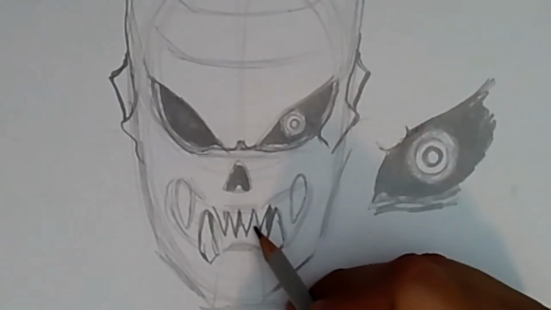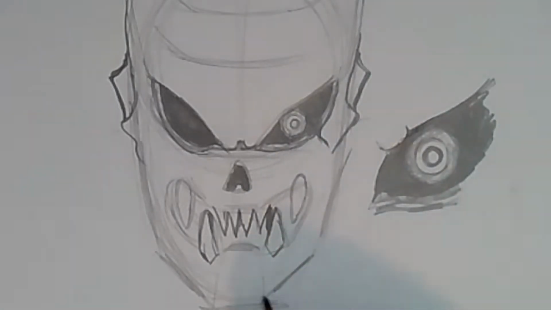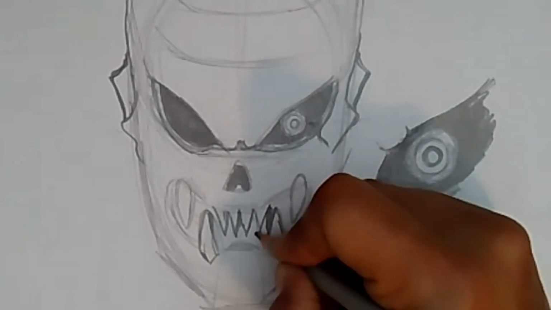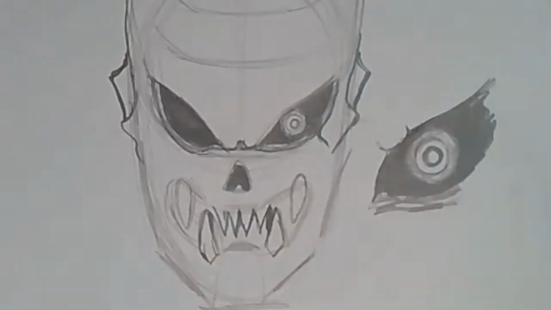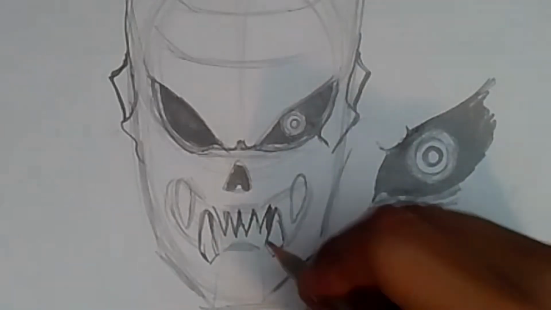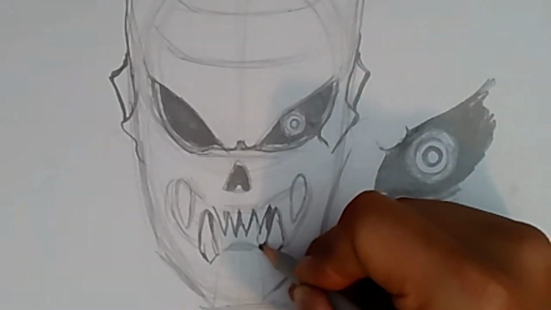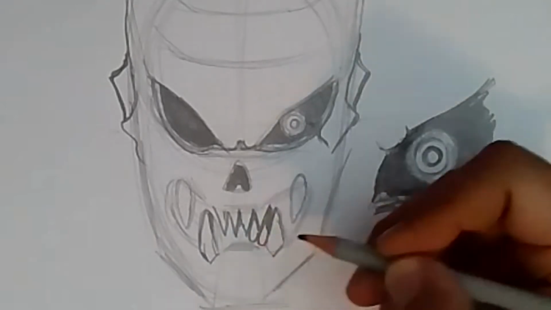All right, so that's my top teeth, and the bottom teeth just kind of fit in between those. I want to give them the shape in there as well. This tooth right here, just giving it a little more shape and form.